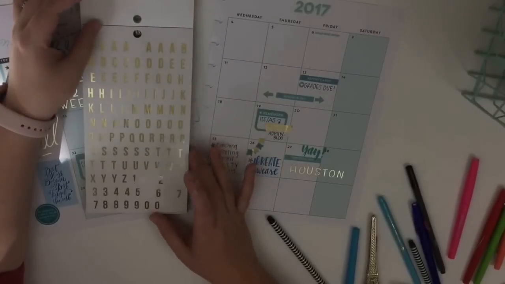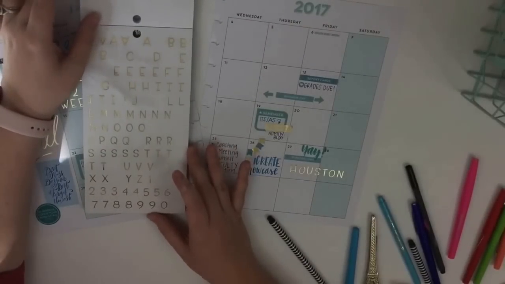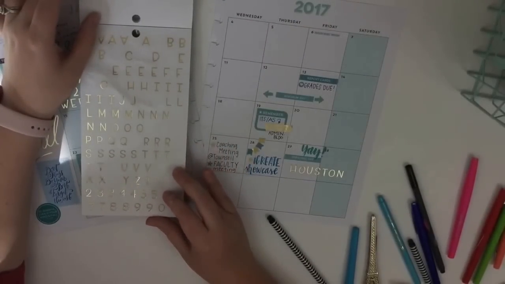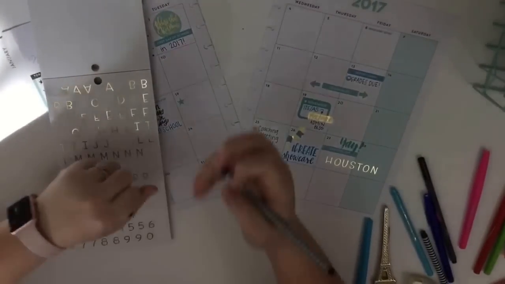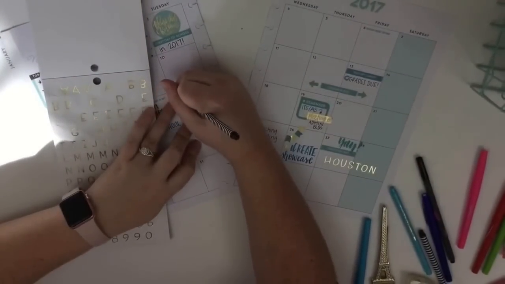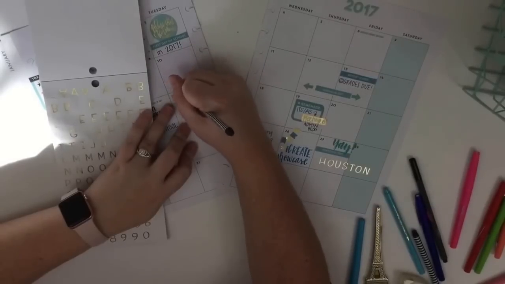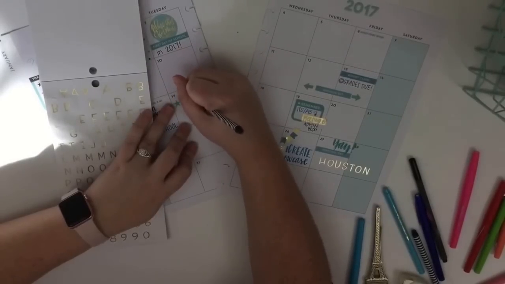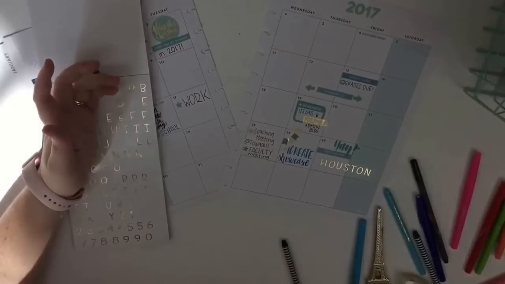And I don't really want to switch up the font. So I may actually write work in black. See, you can see that I really plan on the fly, and I just do whatever comes to me. It's not like I have a plan.